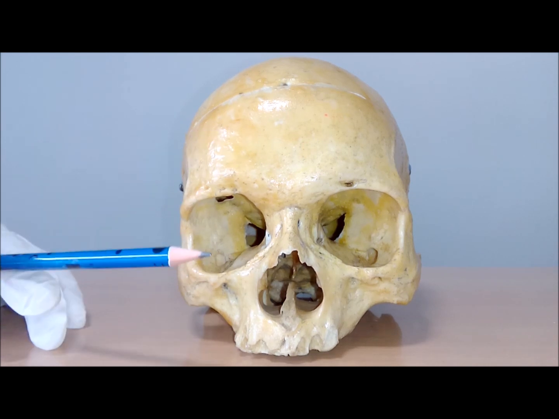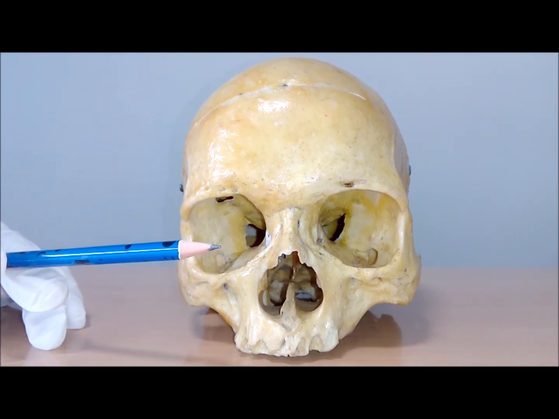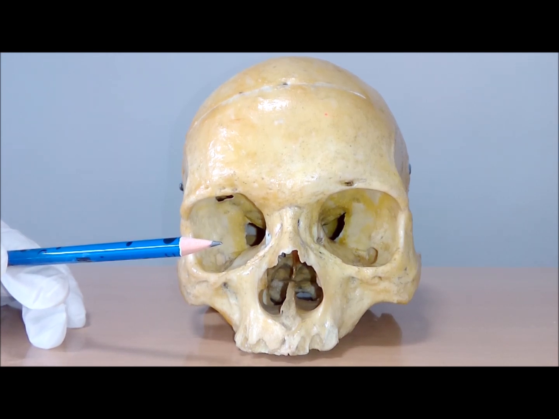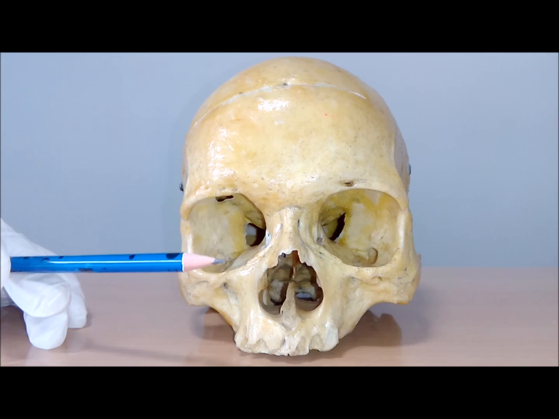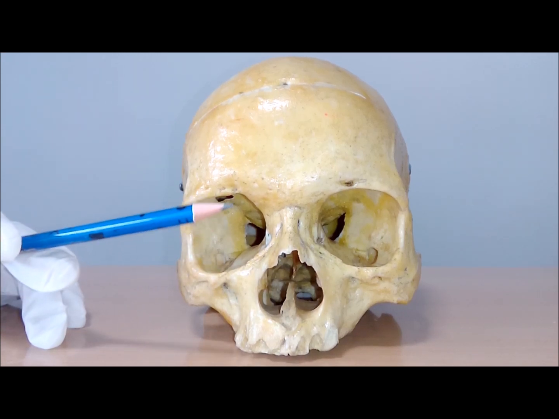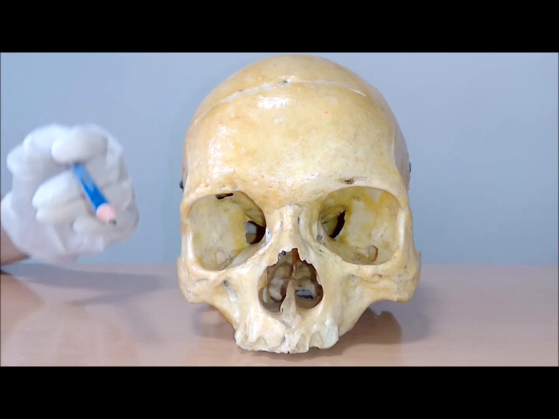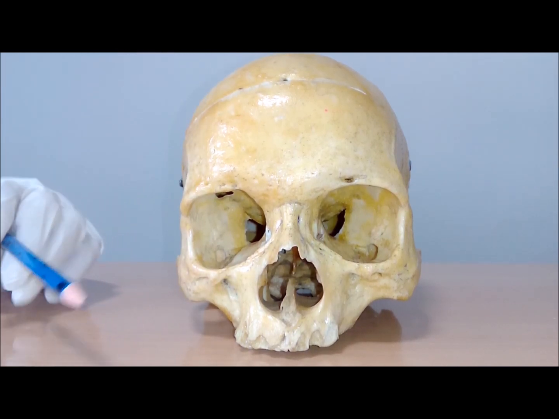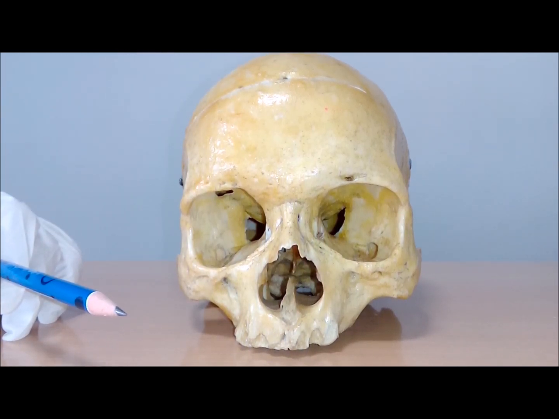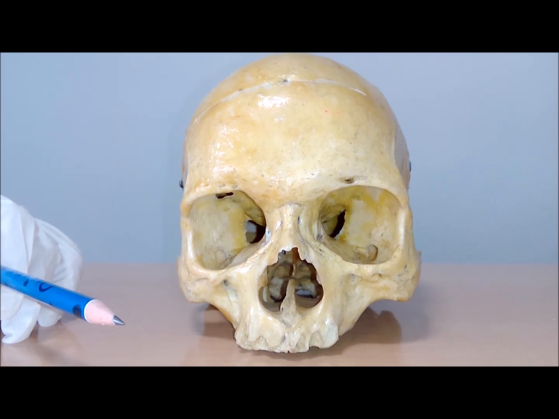On the skull, I will be telling you about the anatomic landmarks, which represent the actual anatomic structures of the skull. They can be unilateral, which are present just at the center, or bilateral, which are present on both sides of the skull. So we start with the unilateral landmarks of the maxilla.